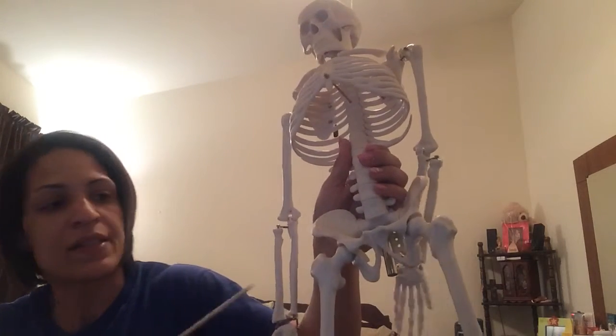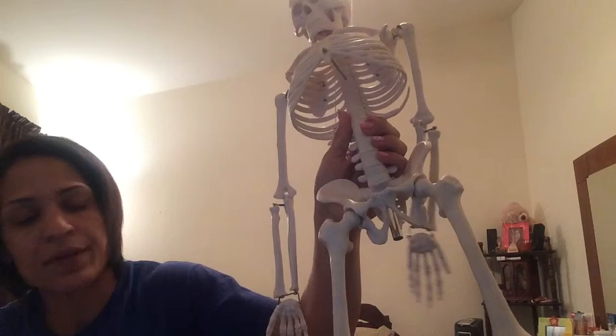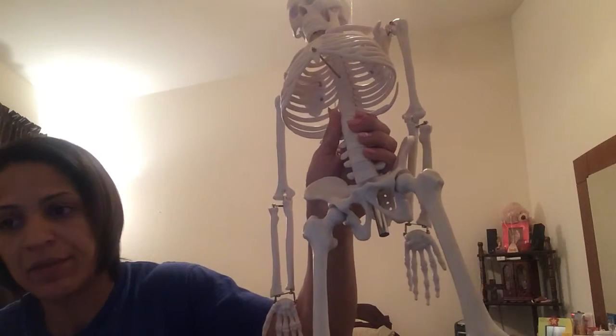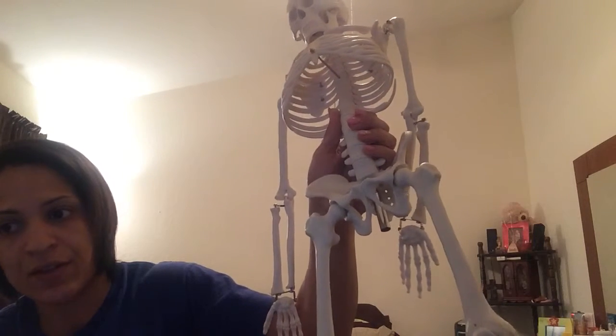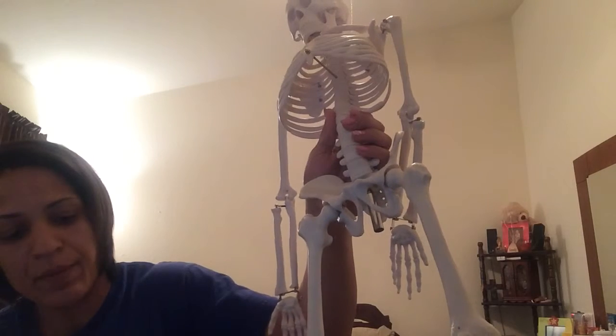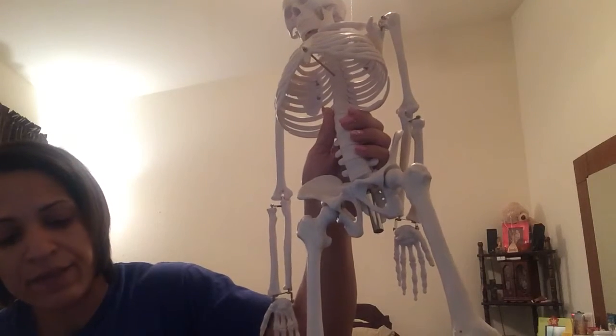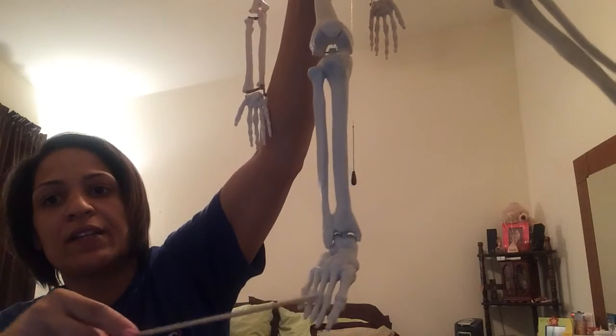The bones in the lower appendages are the femur, the patella, the tibia, the fibula, the tarsals, the metatarsals, and the phalanges.